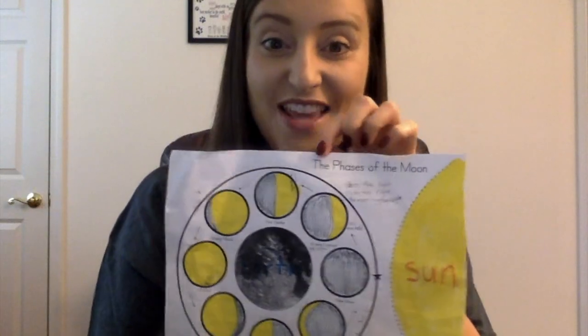Now, the other teachers and I made this cool thing to show you. I wish we were in school so that I could show you another representation of understanding the moon phases. All right, so look at this.